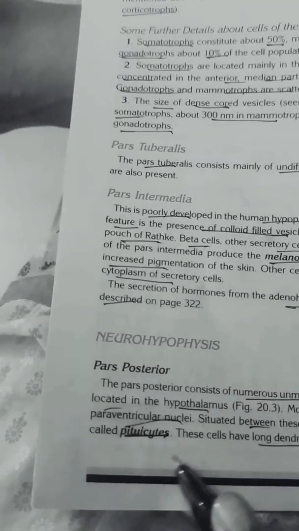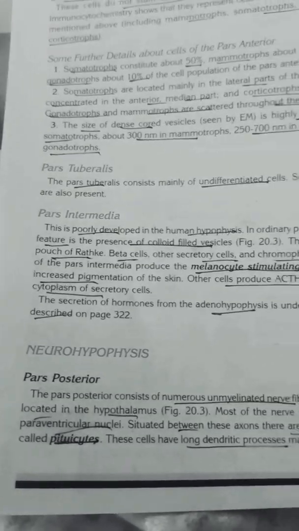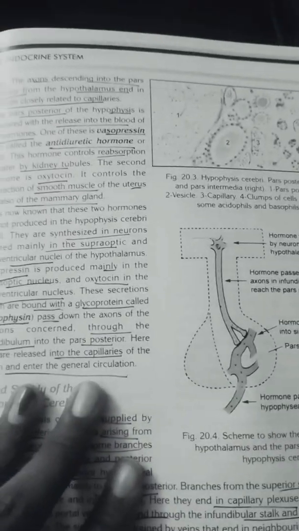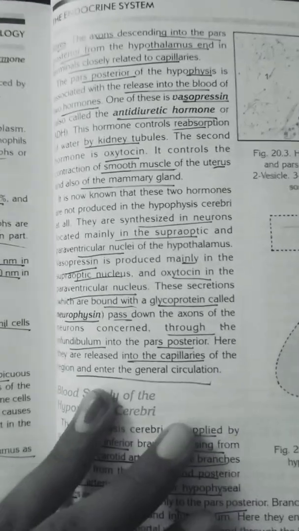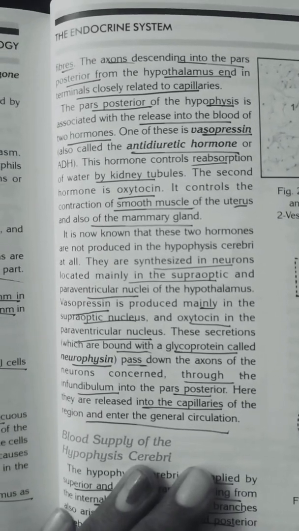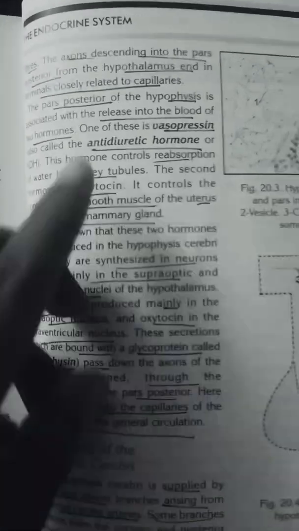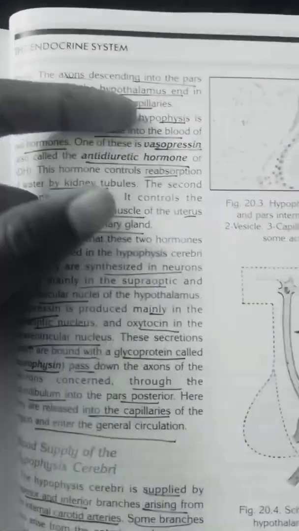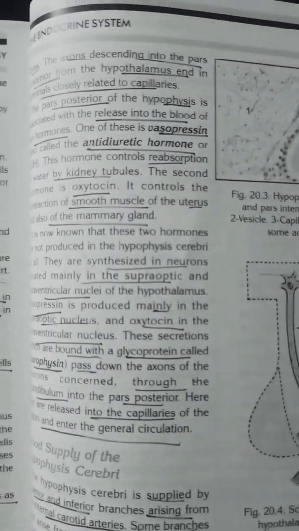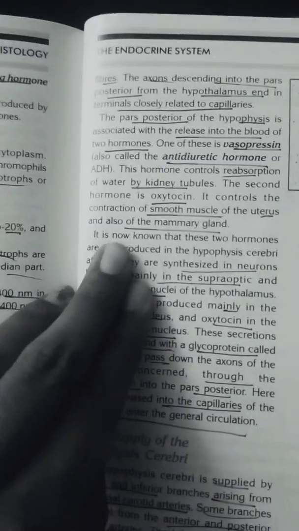Situated between these axons, there are also supporting cells of a special type known as pituicytes. Pituicytes are the supporting cells present in between them, and they have a long dendritic process which lies parallel to the nerve fibers. The axons descending into the pars posterior from the hypothalamus end in terminals closely related to capillaries, because they need to send the hormones to the blood to reach the target organ.